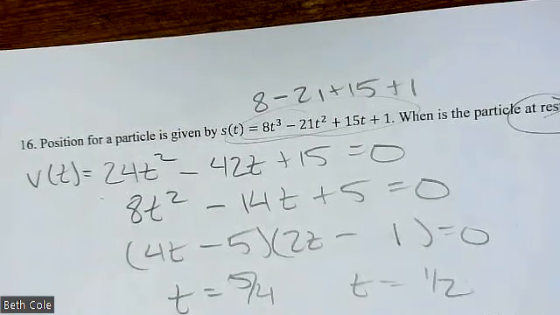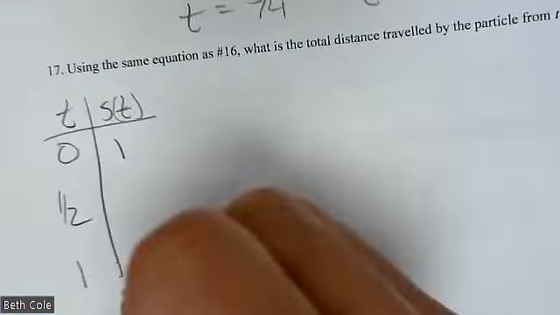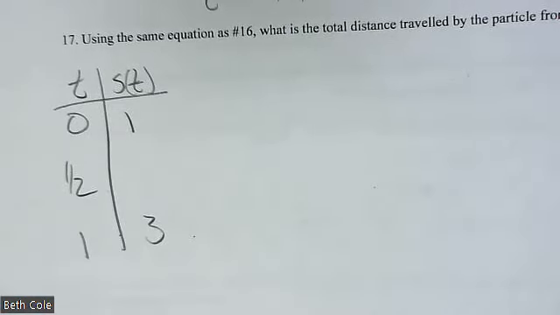If we plug in 1, let's see, that would be 8 minus 21 plus 15 plus 1. That is not a calculator, and be aware, I've seen ones worse than that. Okay, you got to be able to do it without a calculator. So what is that going to be? 3. Negative 21 plus 15 would be -6. 2 plus 1, 3. Okay, cool. I'm sorry, you got to be able to do it.